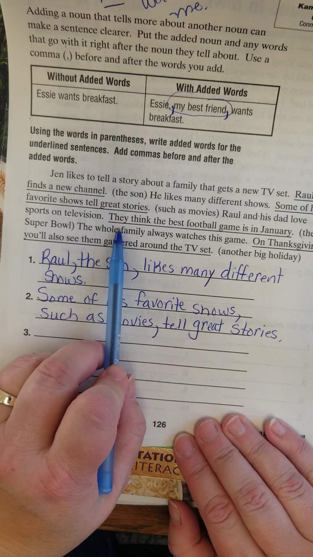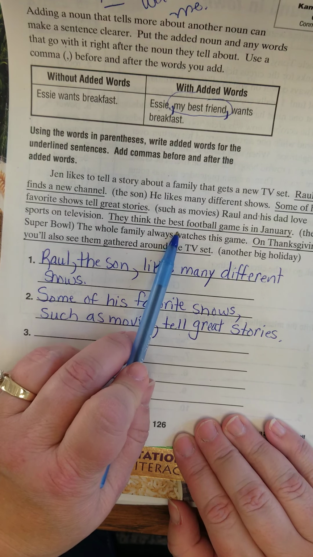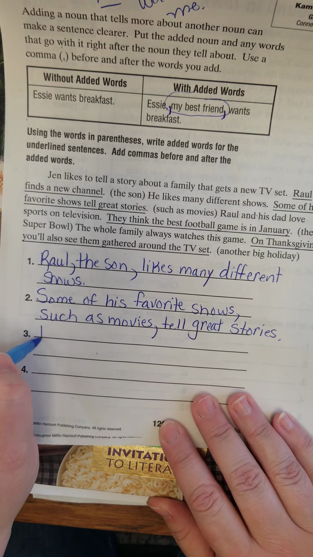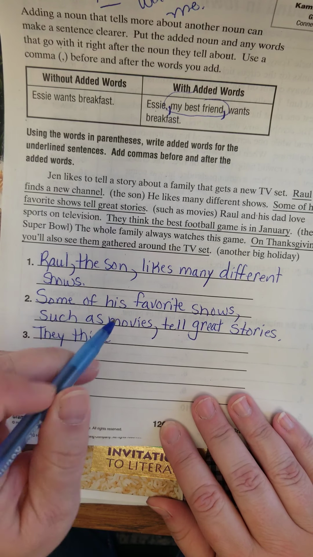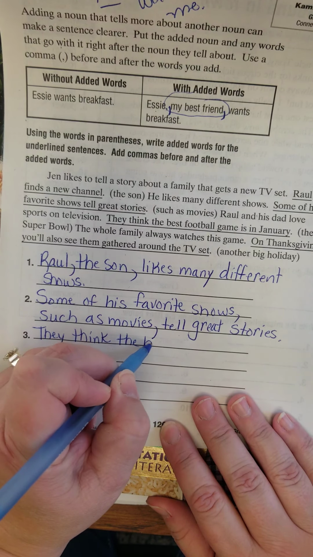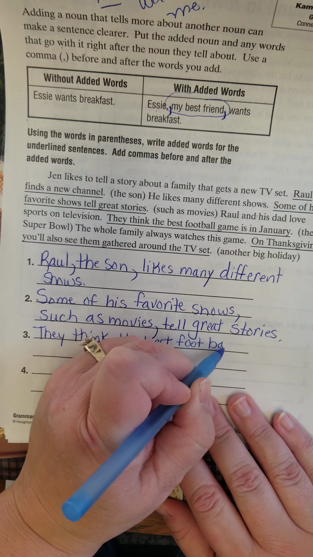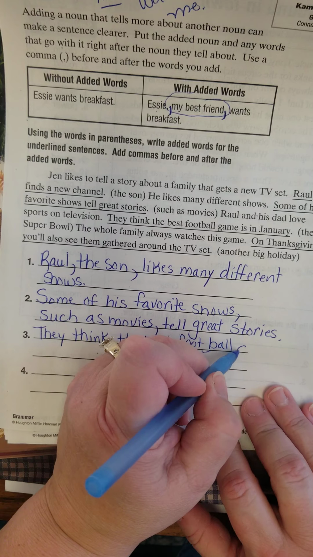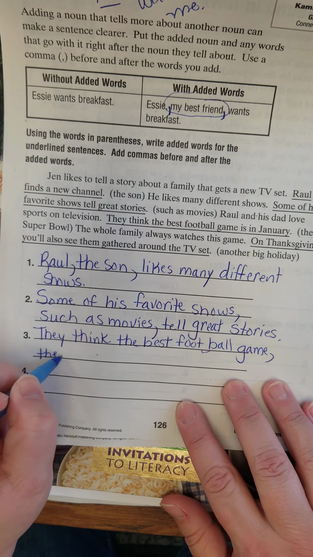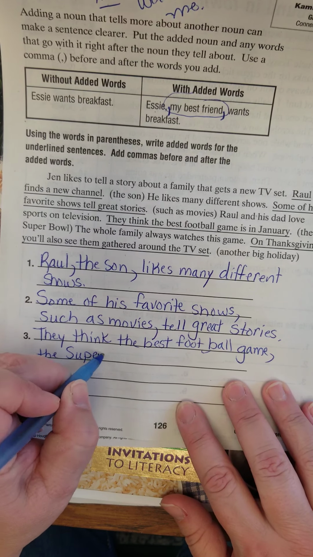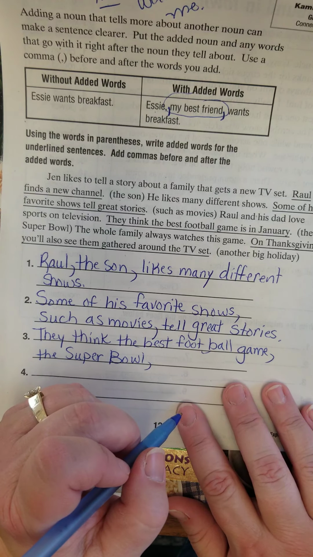They think the best football game is in January, the Super Bowl. So the best game in football is the Super Bowl. So they think the best football, oops, that should have been one word, I'm sorry. They think the best football game, the Super Bowl, comma, is in January.